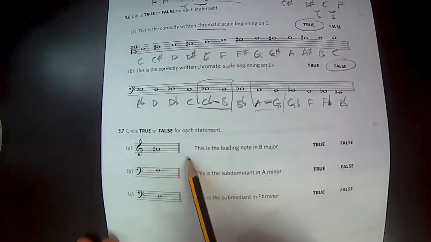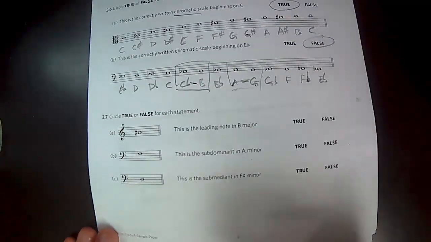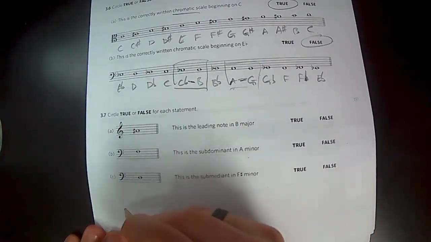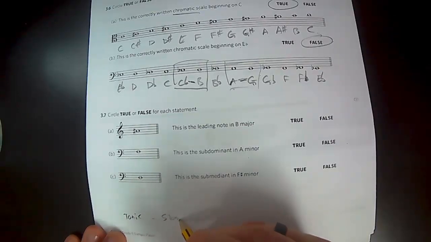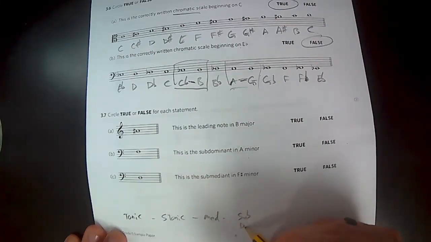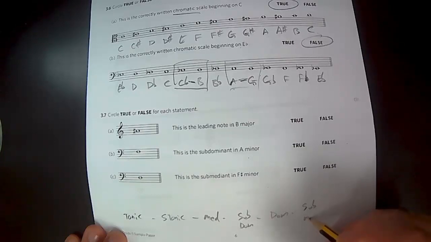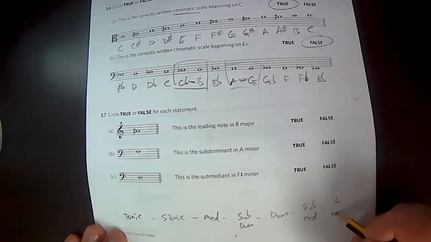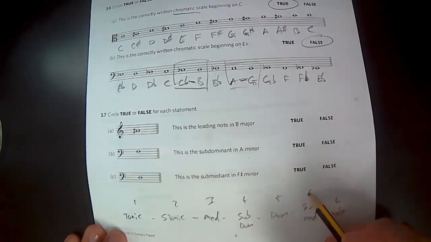Circle true or false with each statement. This is the leading note in B major. Look at all this space down here. What am I going to write? I'm going to write tonic, supertonic, mediant, subdominant, dominant, submediant, leading note. 1, 2, 3, 4, 5, 6, 7.